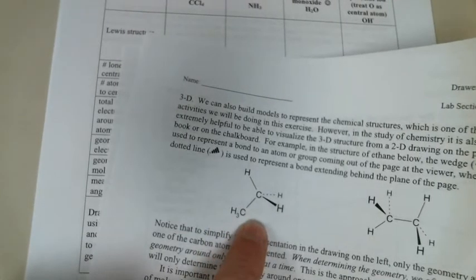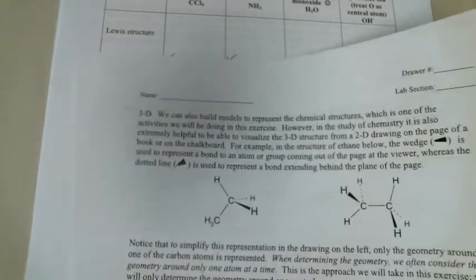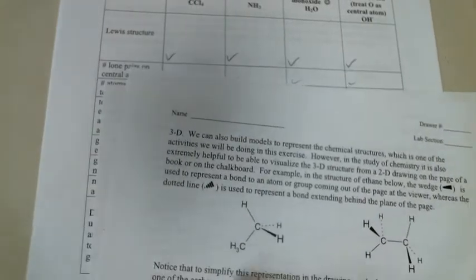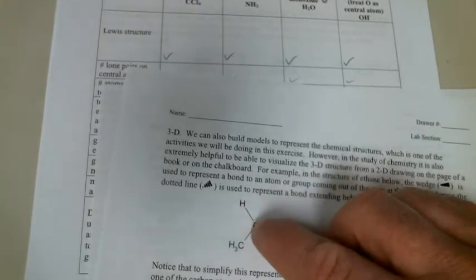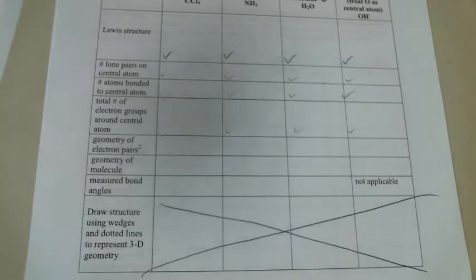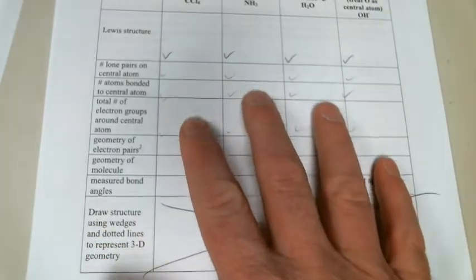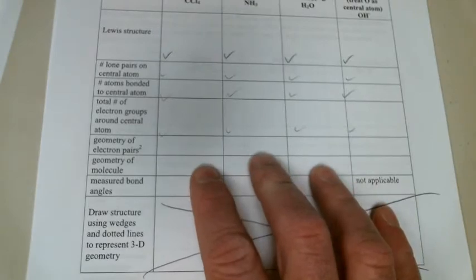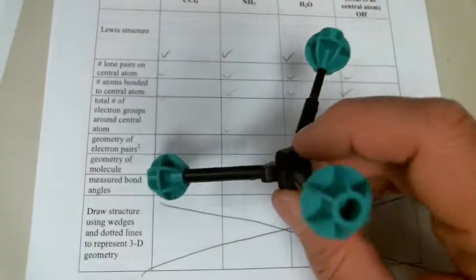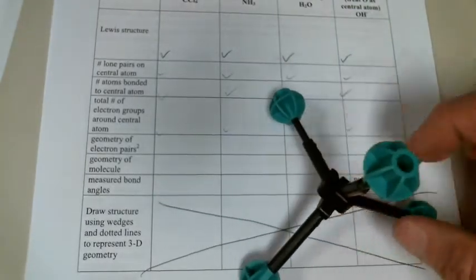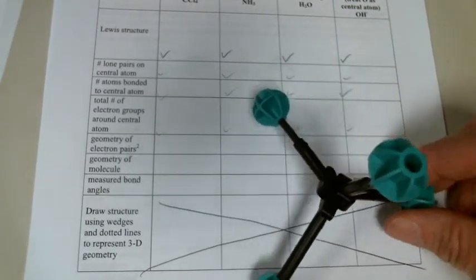It's like an extra good three-dimensional representation of a Lewis structure, so that the wedge is coming out at you and the dash is going behind and the solid lines are all in the plane of the paper. Anyway, you've got to do the Lewis structure part of this and identify the geometry from that. But I've built the models to help you with the geometry and the angles.